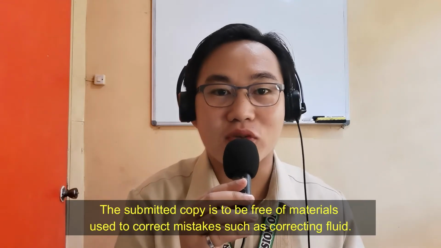The submitted copy is to be free of materials used to correct mistakes such as correcting fluid. So ito po dapat niyong tandaan. Kasi usually sa atin, especially pag nasa final printing na tayo, na tapos mo lang na-print ang lahat, may na-observe kang mali. Konting mali doon sa iyong research. So tendency, ang ginagawa ng researcher, nilalagyan natin ng correcting fluid. Okay? Maliit lang naman to. Isasubmit ko na lang to. Lalagyan ko na lang ng correcting fluid dito ang konti.